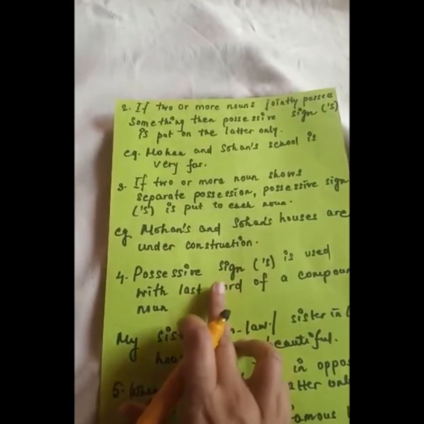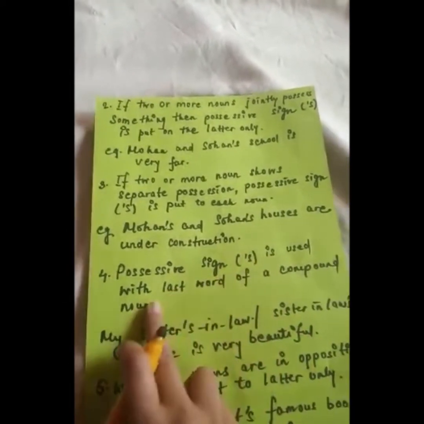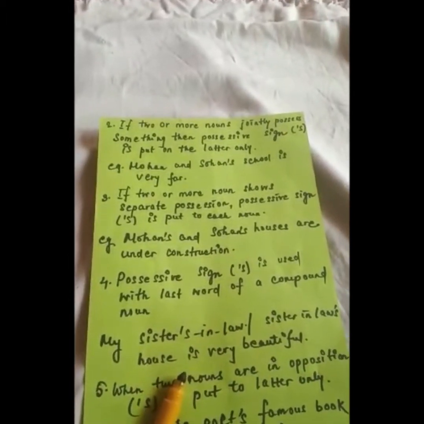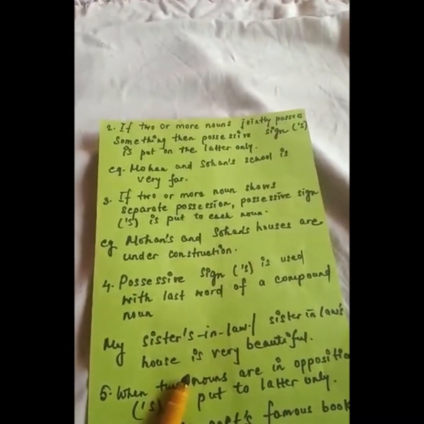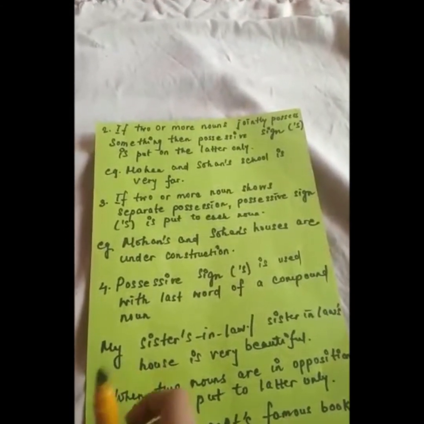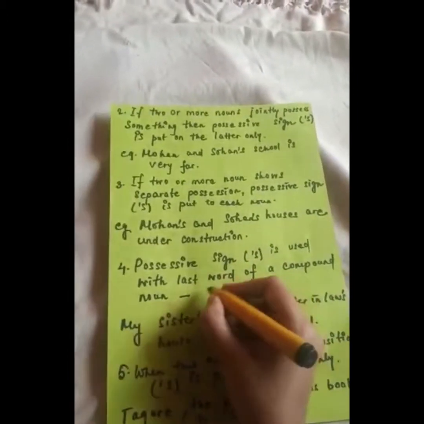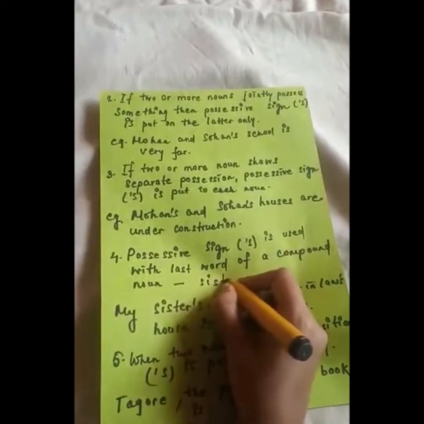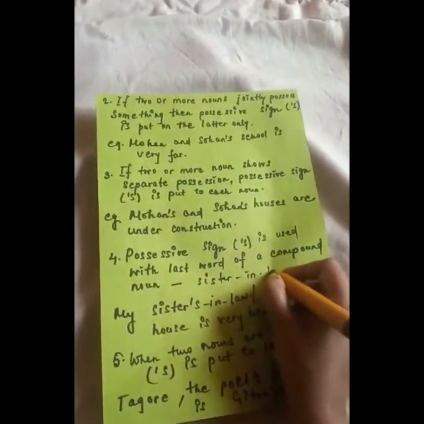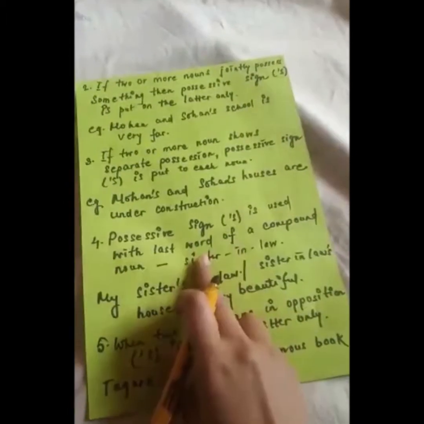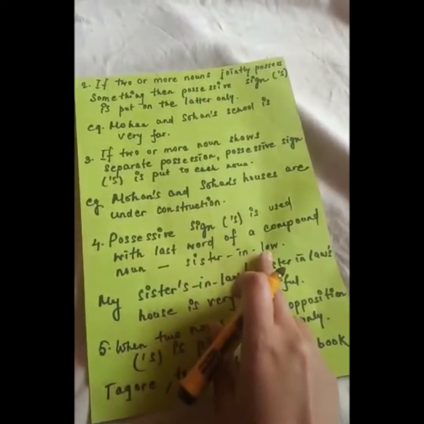Next rule: the possessive sign apostrophe s is used with the last word of a compound noun. Now you must be thinking, what is this compound noun? A compound noun is nothing but when two or more words are joined together, at that time we say it is a compound noun. For example, sister-in-law. Two nouns are joined together to form a compound noun.